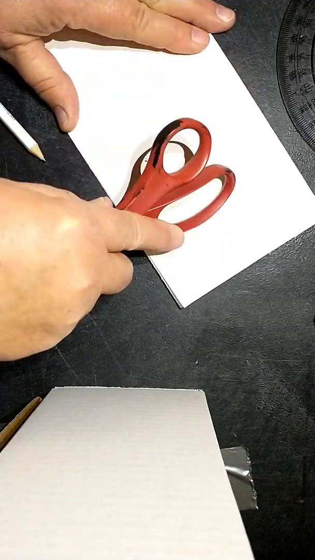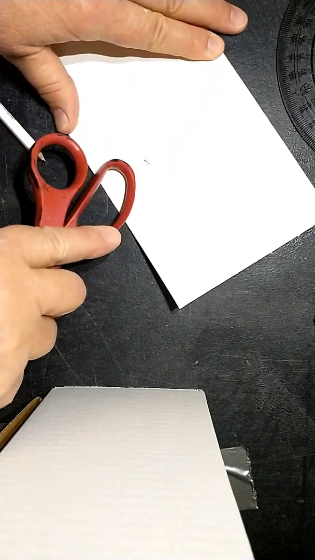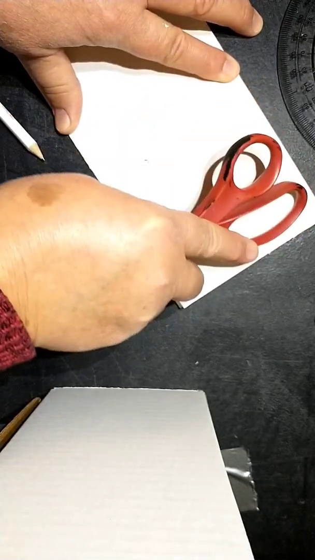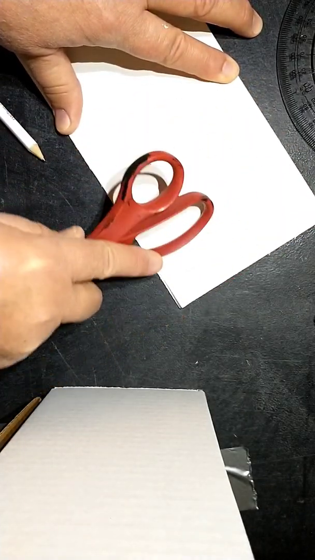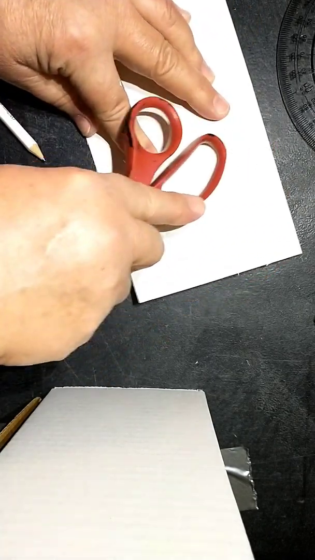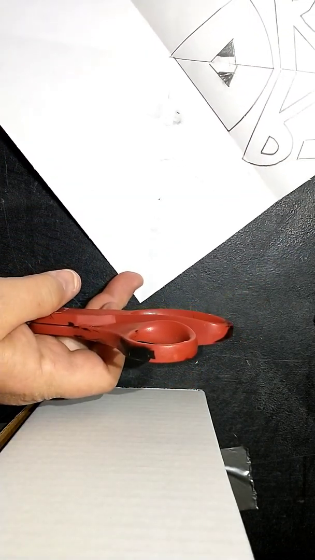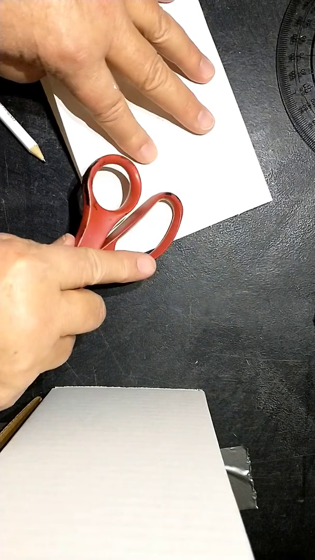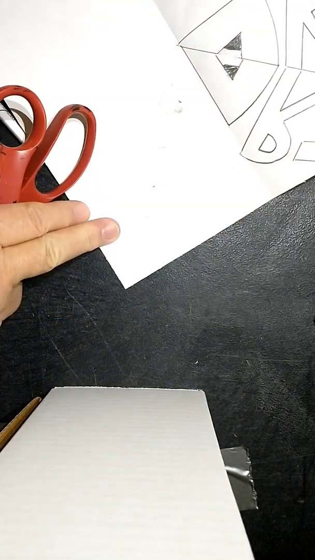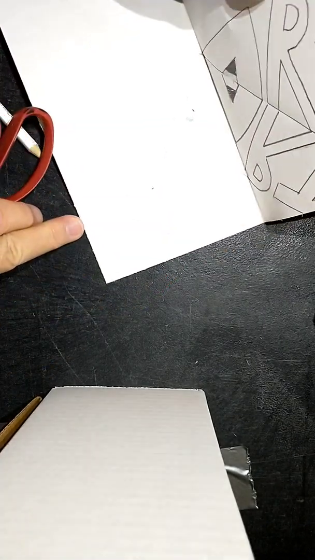I'm going to go in one direction, and then I'm going to go in the other direction. So if I go in two directions, hopefully it will transfer all of the lines. Let's see how we did. So there's a few spots that I may have missed. Right there.